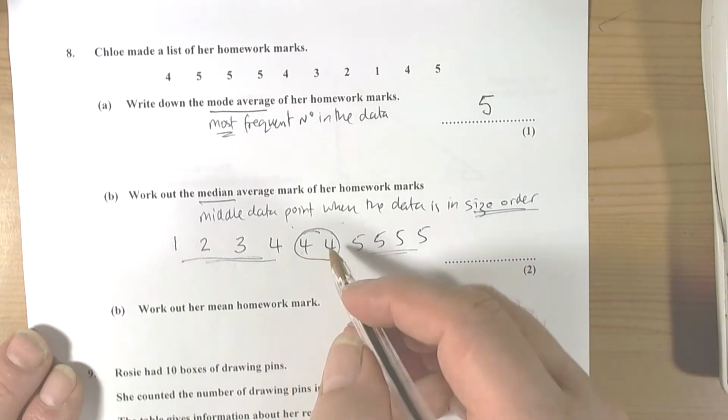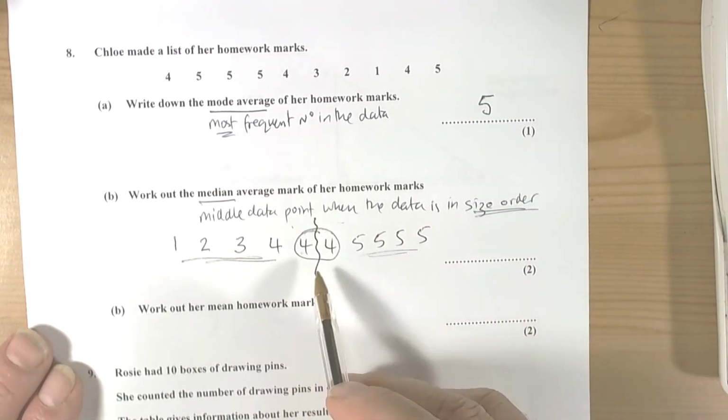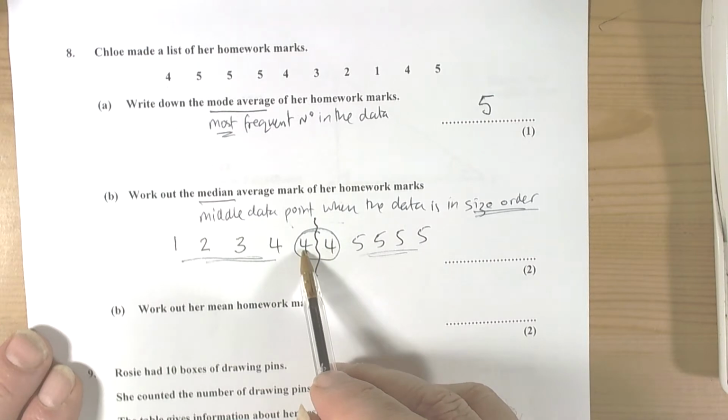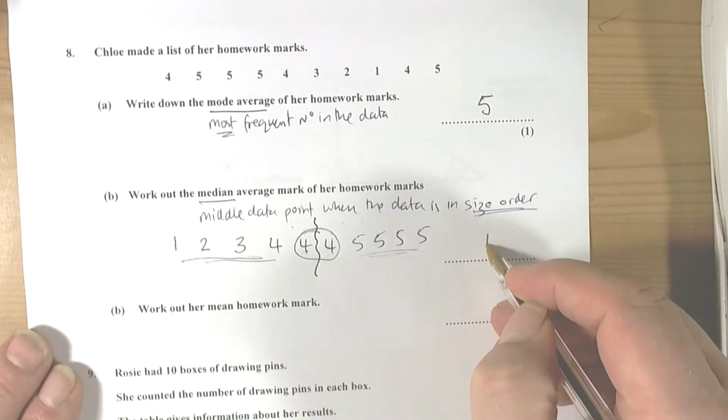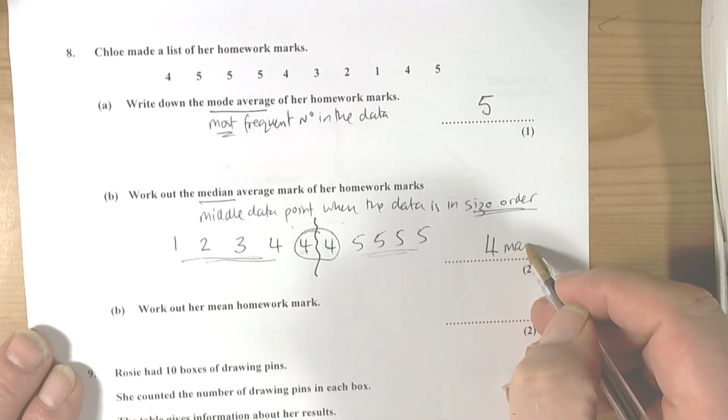And once you get the middle pair, we definitely still want to be in the middle, so we have to go in the middle of those two numbers. Well, between 4 and 4, well, we haven't moved, we're still at 4, so the answer here will be 4 marks.